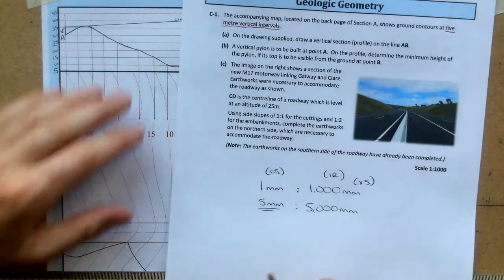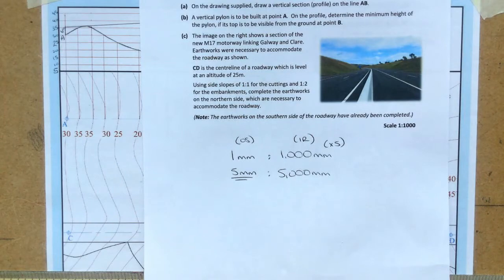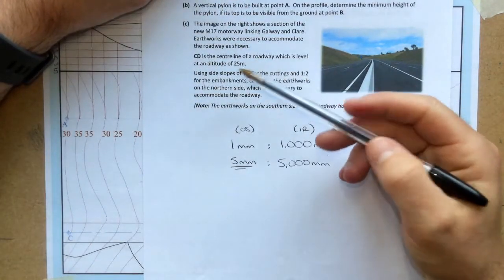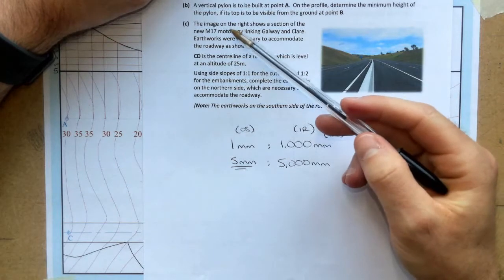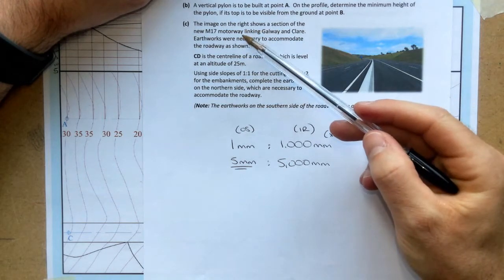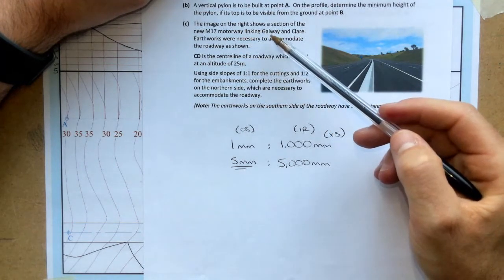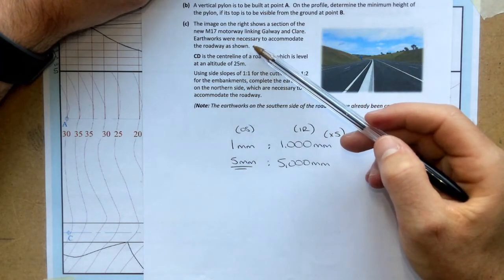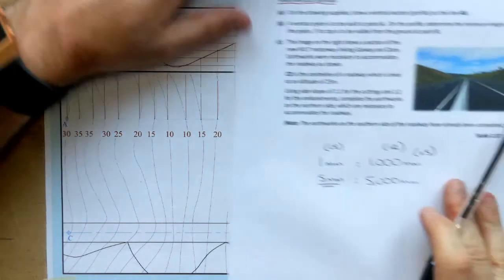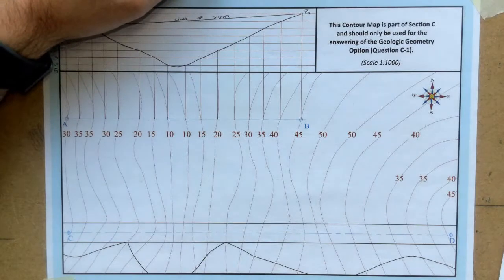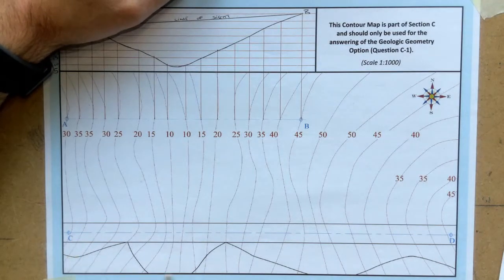So for part C and earthworks, what we're always going to have to do is use a little bit of rough work. So CD is the central line of, the image on the right shows a section of the new motorway M17 linking Galway and Clare. Earthworks were necessary to accommodate the roadway as shown. So you can see they've already done the southern side of the roadway from C to D. So they've got all these earthworks already done.